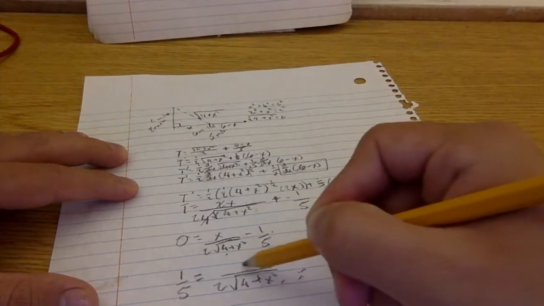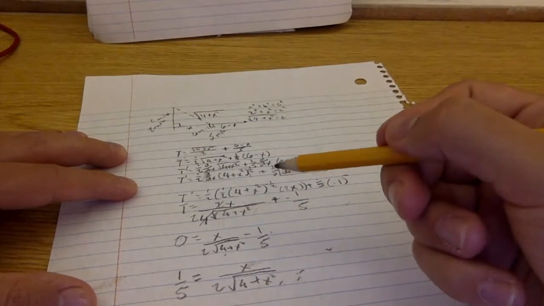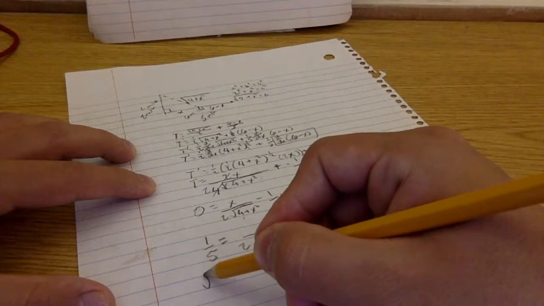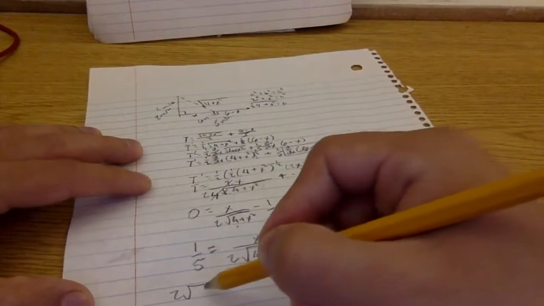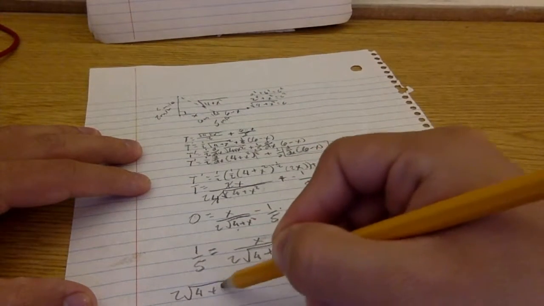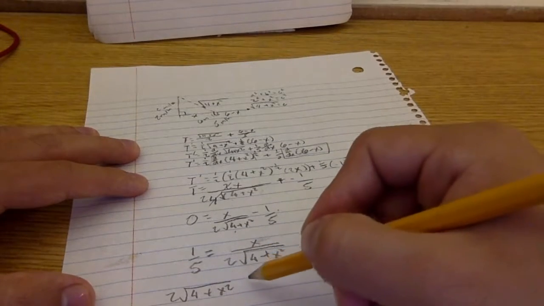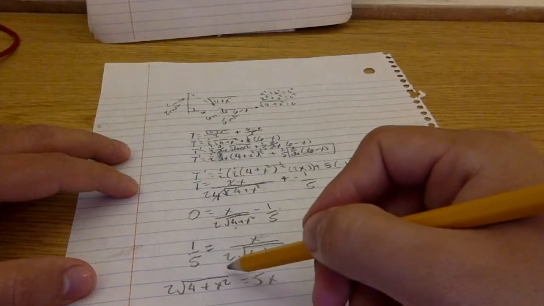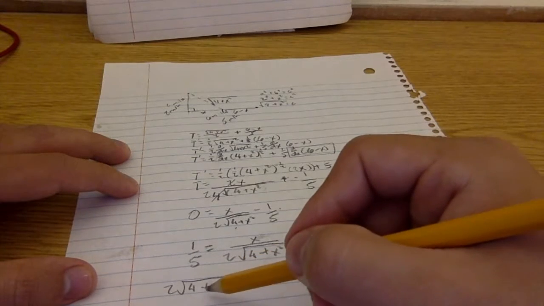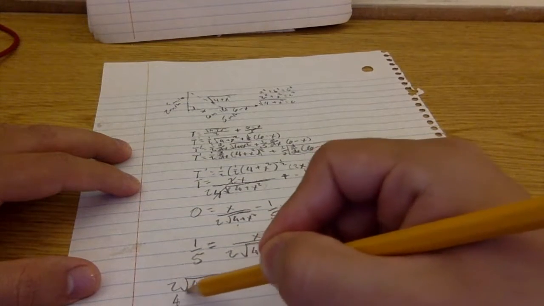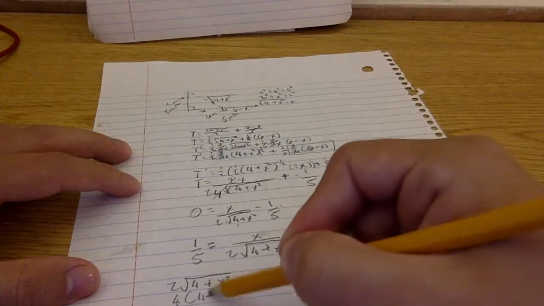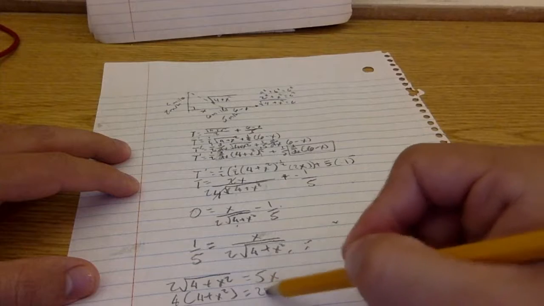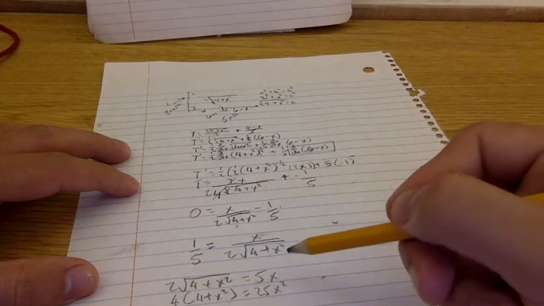Now we cross multiply, so we get 2 times the square root of 4 plus x squared is equal to 5x. Now we square both sides, so we get 4 times 4 plus x squared is equal to 25x squared.